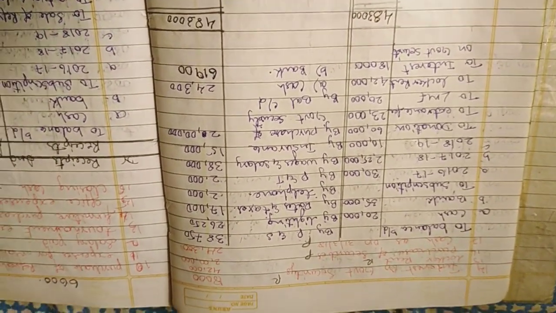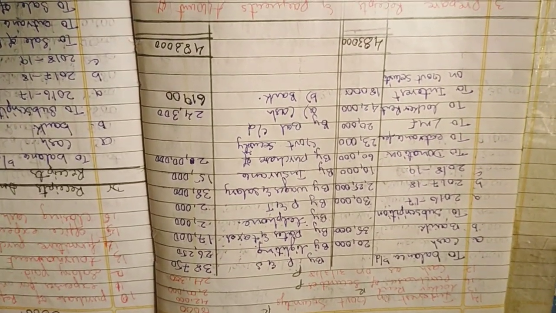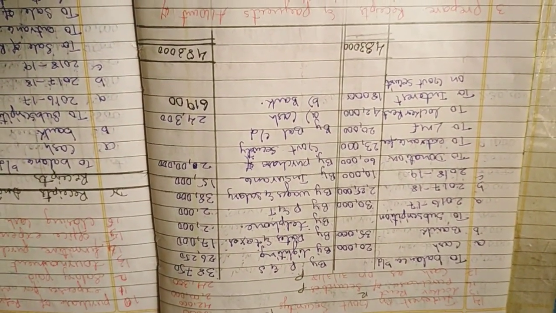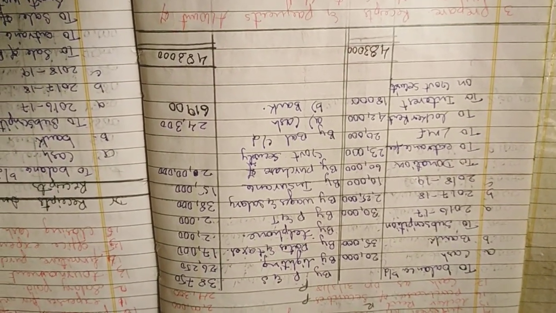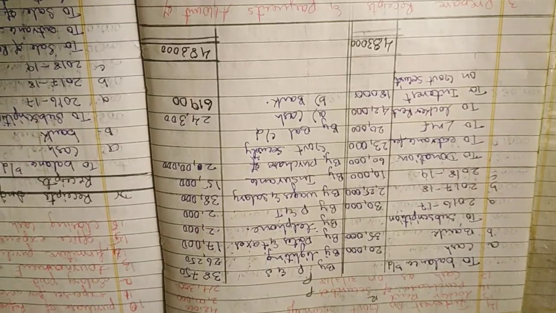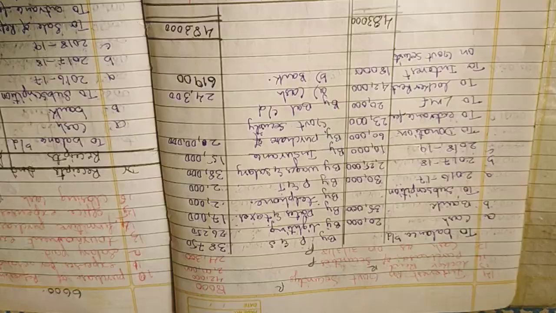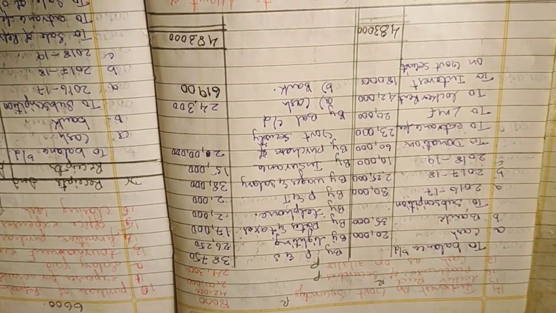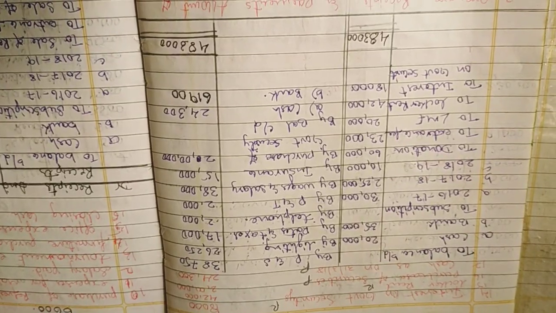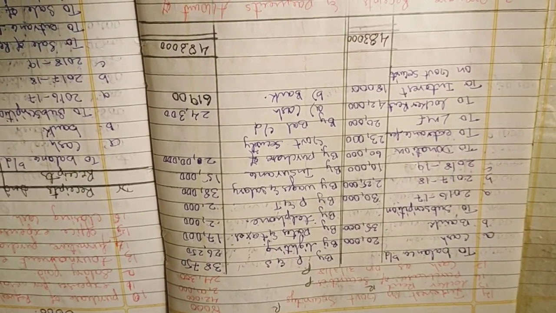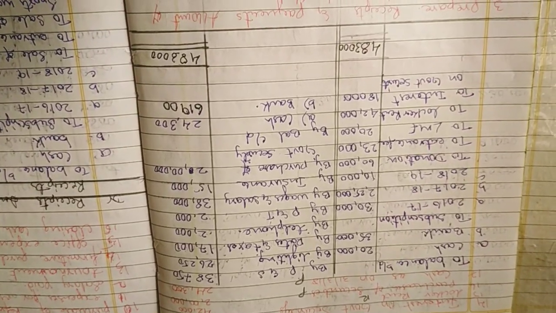In the same way, balance brought down, that is cash in hand, cash at bank. Subscription, we have taken all the amount given in the question. Donation, entrance fees, locker rent, interest on government securities, and the payments which we have already marked in the question: printing and stationery, lighting, rent and taxes, telephone, wages and salaries, insurance, purchase of government securities.